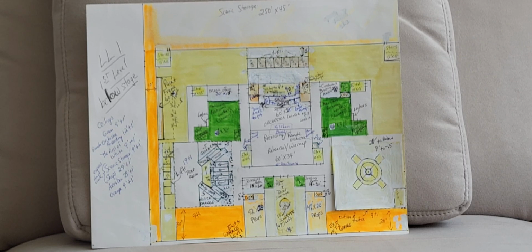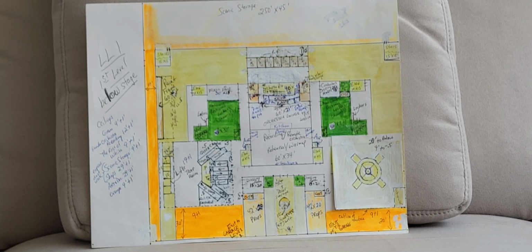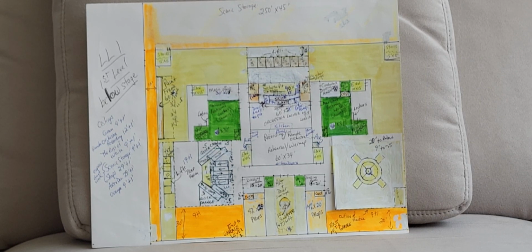Also, that ramp, as well as for the thrust stage, serves as kind of an emergency exit. So if anything happens, or if someone was ill or something, they could get out of the orchestra pit without having to wait till the end of the act. So that's another little safety measure.